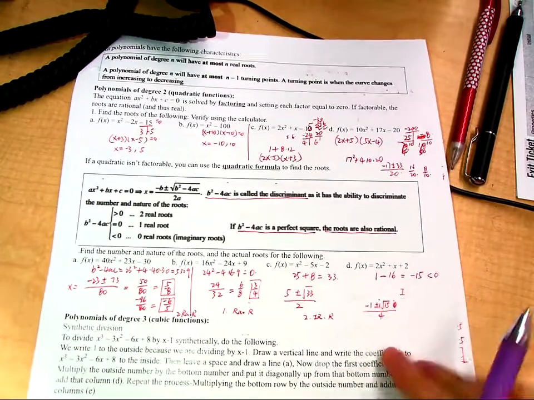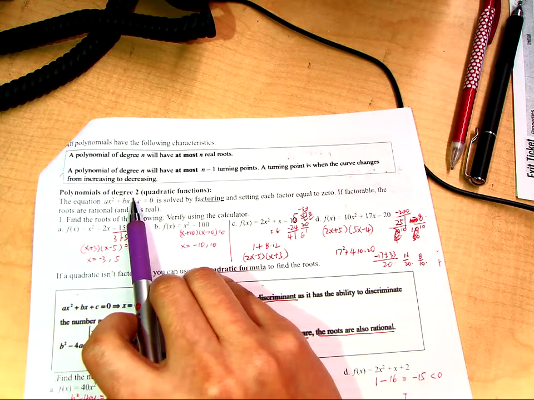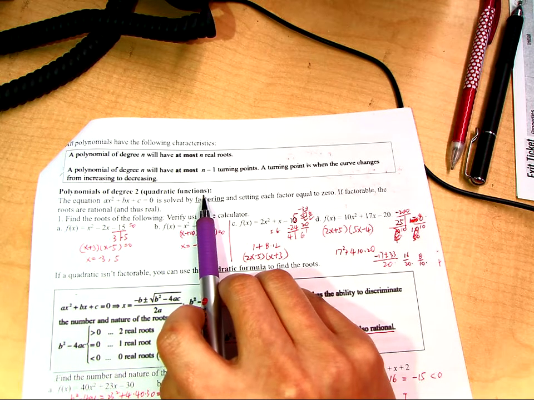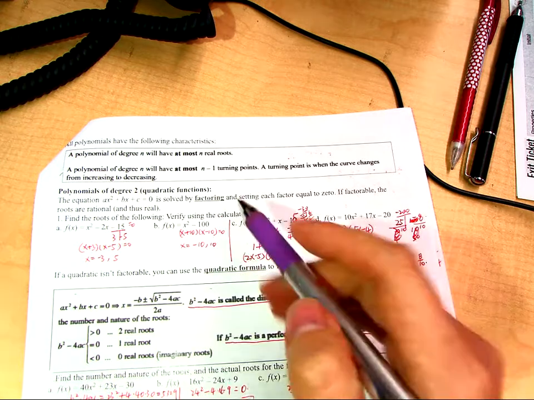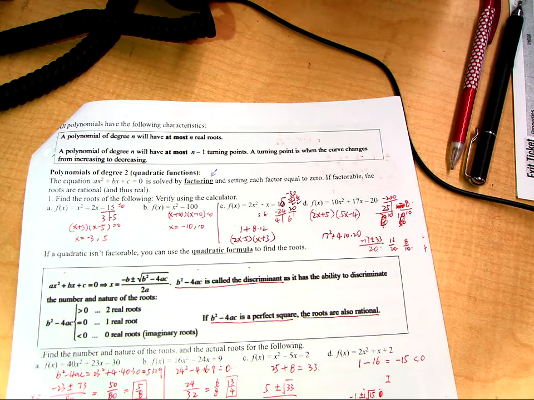And then for page 5, that's how we solve a polynomial function of degree 2, which is actually a quadratic function. Every time you have a quadratic function, the first thing you need to do is factor. That's why we always need to factor first.